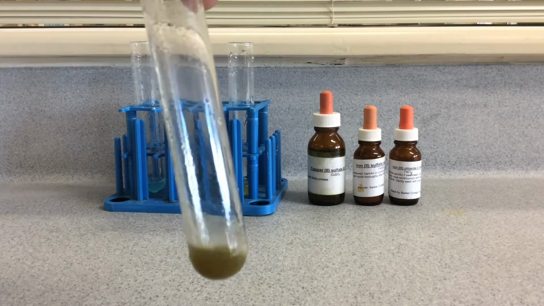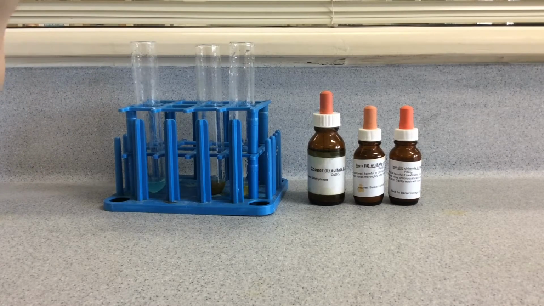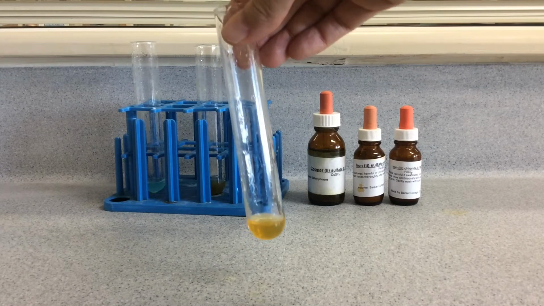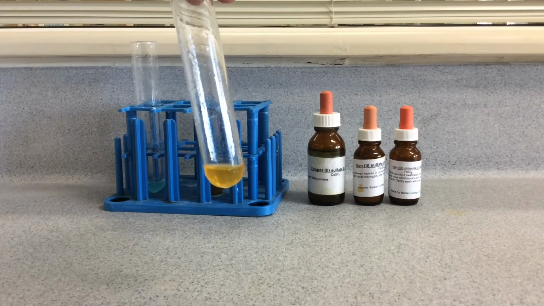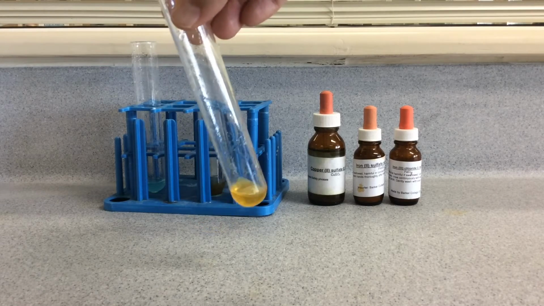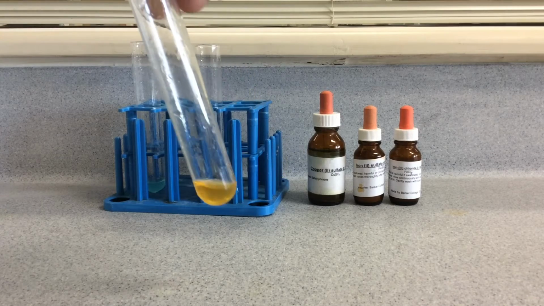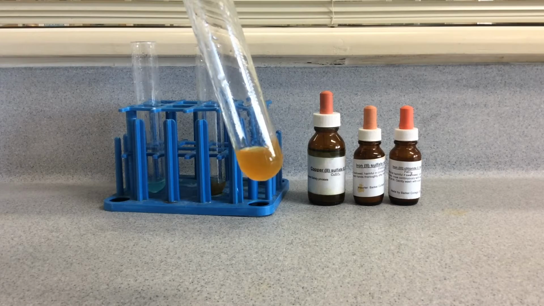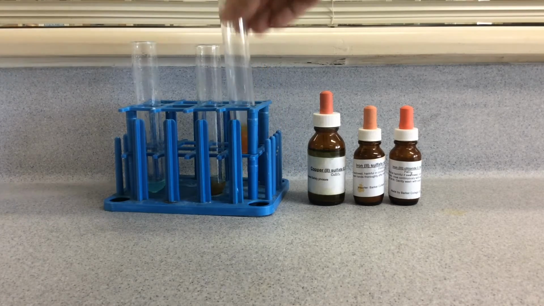Okay, so we're getting a green precipitate, and the iron 3+ should give us a brown precipitate. So these tests are quite good, and you get three nice clear precipitate colours that change colour a little bit, not much. Let's try a drop more. There we go. So now we've got the brown colour for the iron 3+.